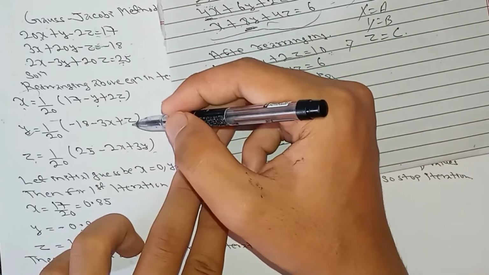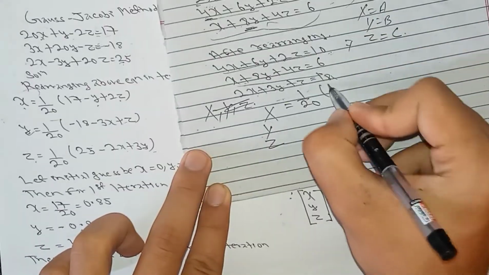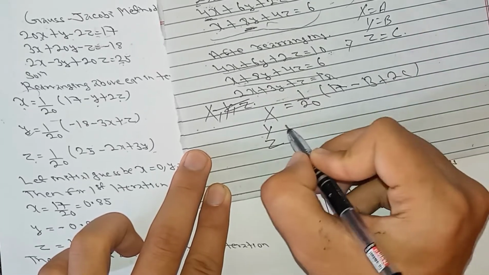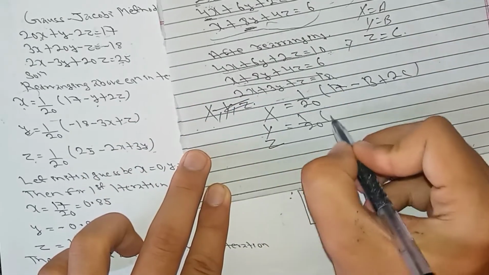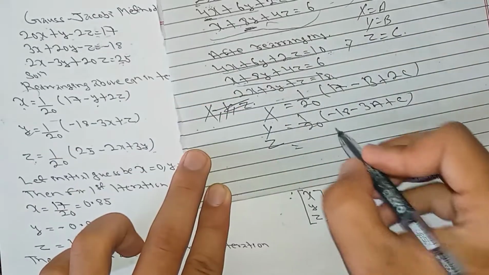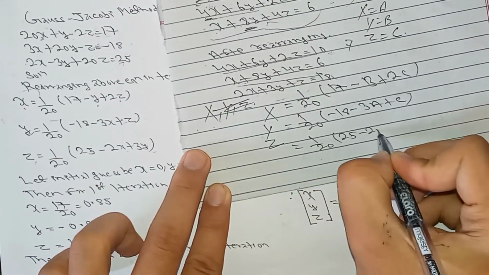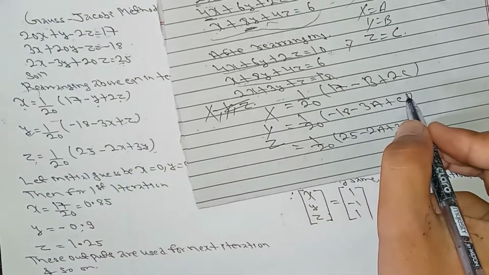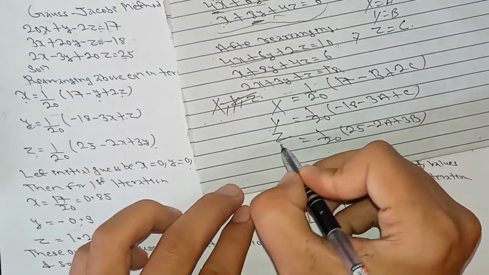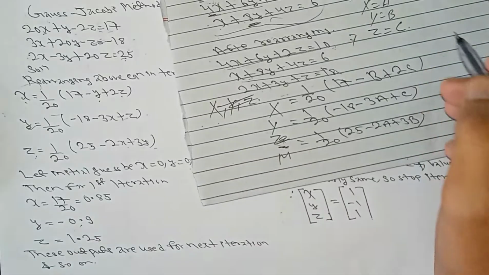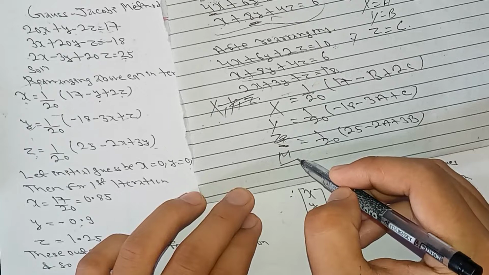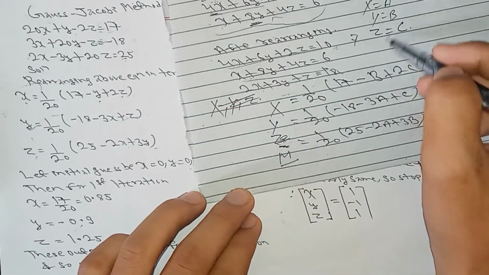For the right-hand side, we can write 1 by 20 times 17 minus y, meaning b, plus 2z, meaning 2c. For y, 1 by 20 times minus 18 minus 3a plus c. Again for z, 1 by 20 times 25 minus 2a plus 3b. As you can see, there is no z variable in the calculator, so we suppose z is yam. On the left-hand side x, y, z means x, y, yam, and on the right-hand side x, y, z is a, b, c.